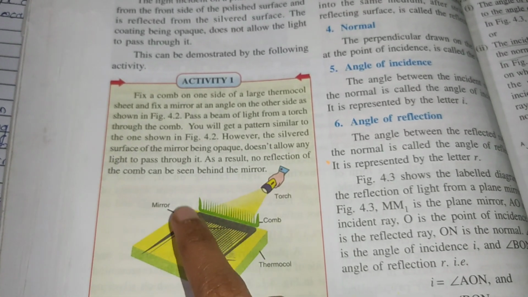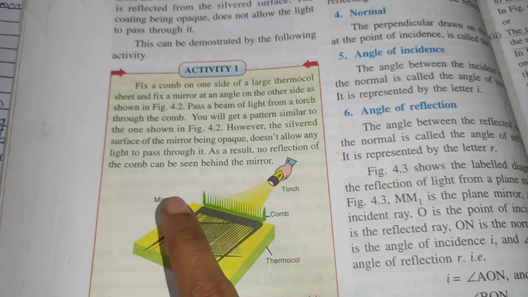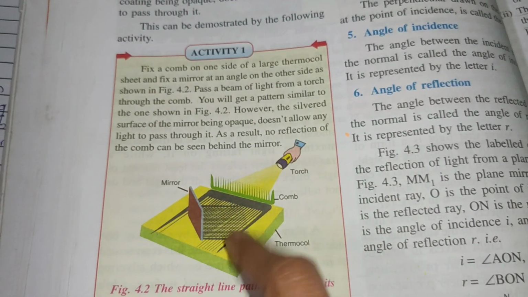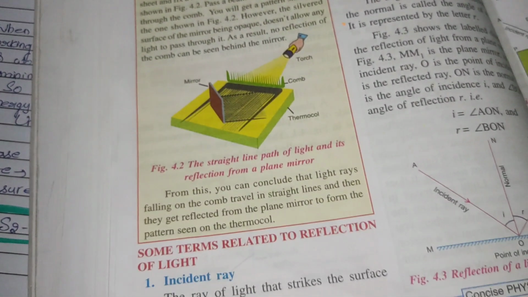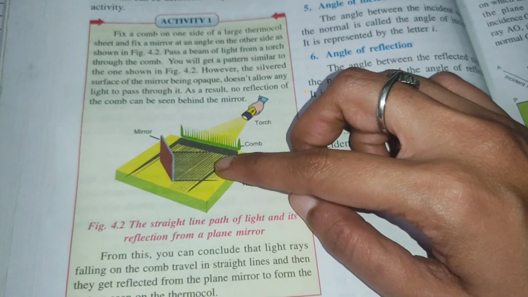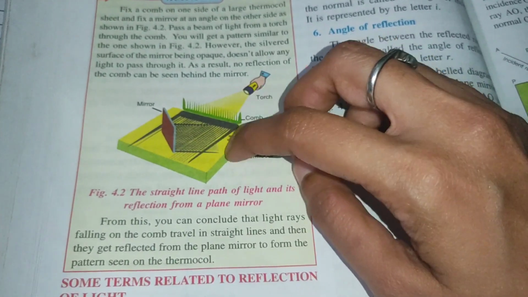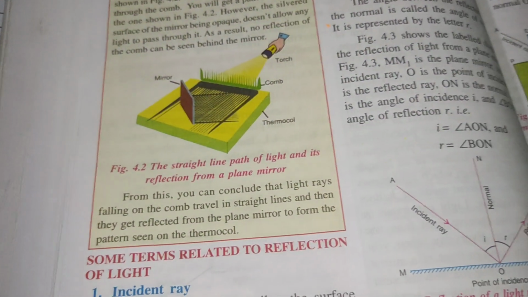The silvered surface of the mirror being opaque, this side does not allow any light to pass through it. So no reflection of the comb can be seen behind the mirror, but we can see it in front of the mirror. From this you can conclude that light rays falling on the comb travel in straight lines. So here they are traveling in straight lines and they get reflected from the plane mirror to form a pattern as shown in the figure.